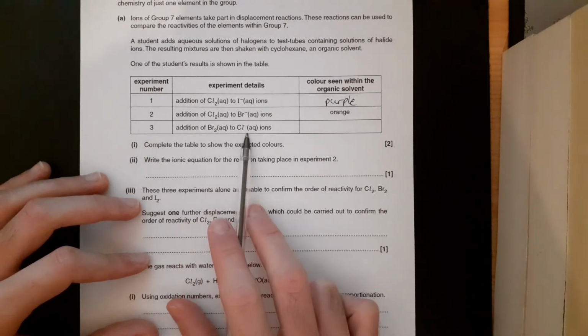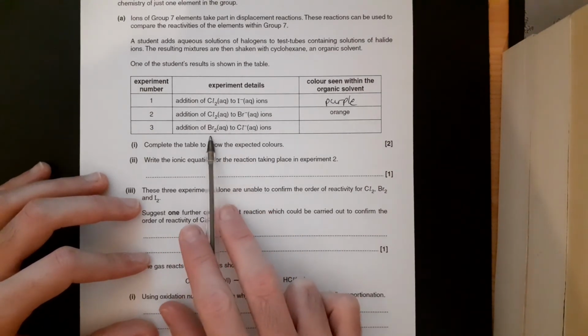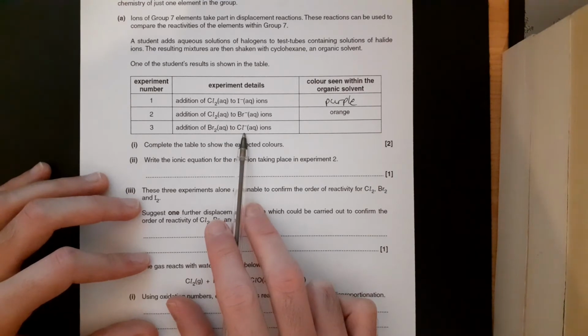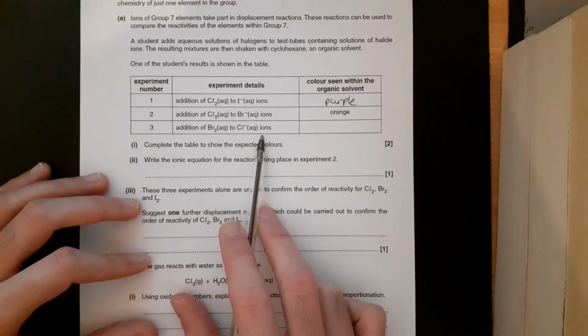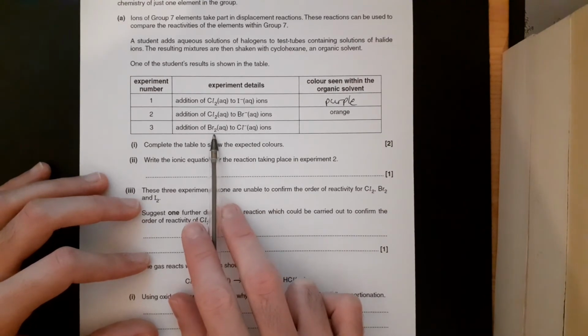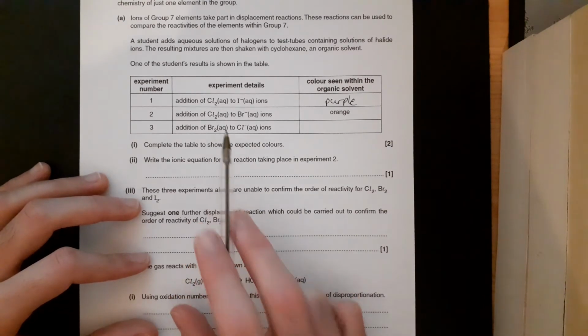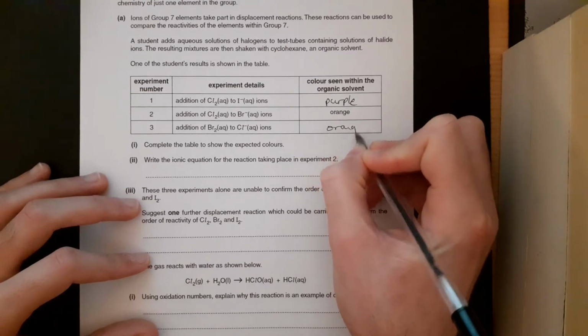If we add bromine to chloride ions, the bromine is not going to be able to displace the chloride ions. Okay, so this reaction is not going to happen. Nothing's going to happen here. So we're going to get the orange colour because the bromine is still going to be there. Okay, so that's still going to be orange. There's going to be no reaction.